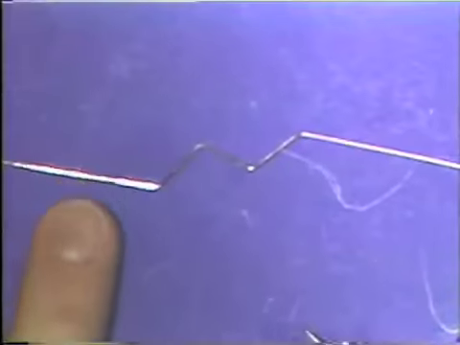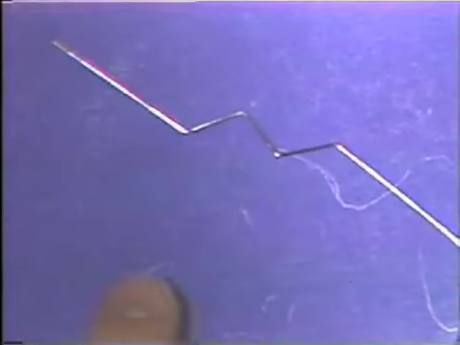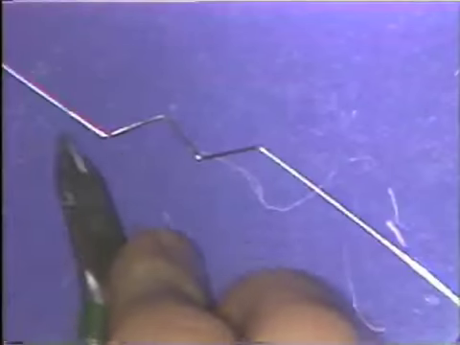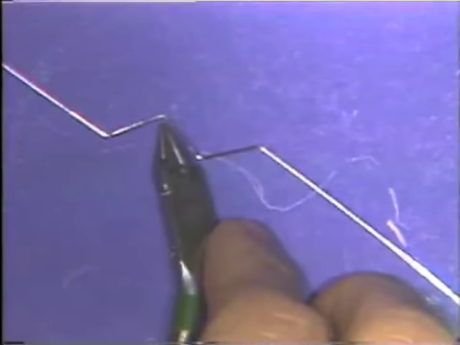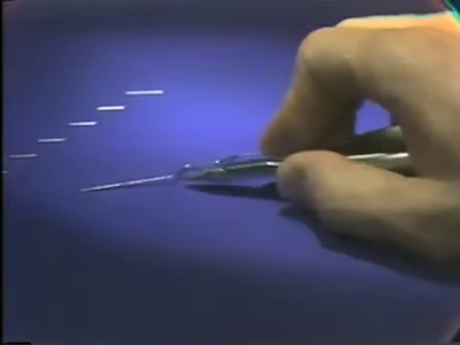Now you try the wire back down on the table, and we see that it has in fact become worse. The portion of the wire that was flat originally up to this pencil line here is now off the table.